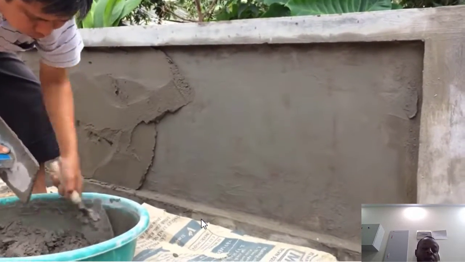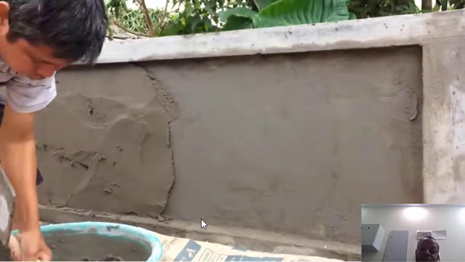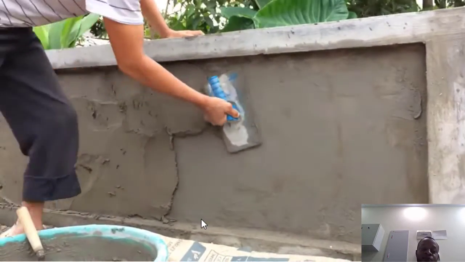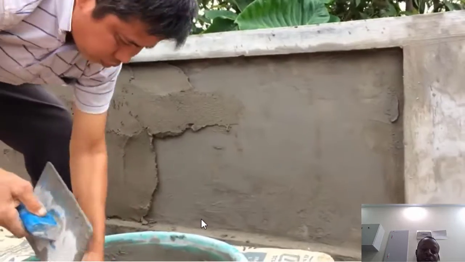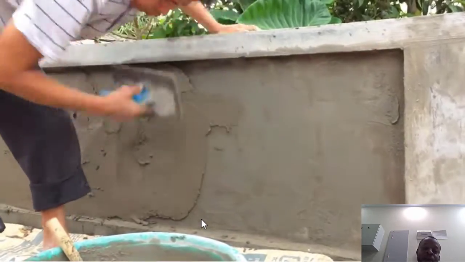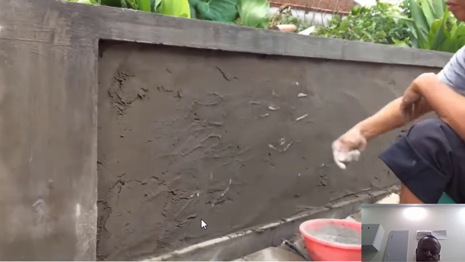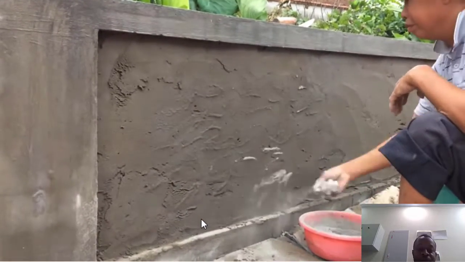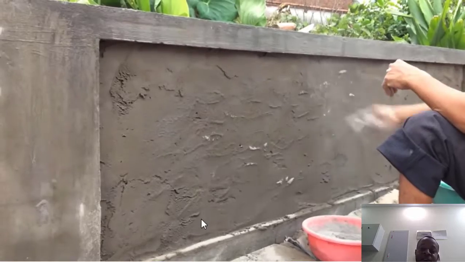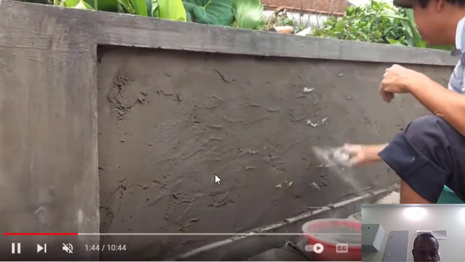We always say make sure that your mixture is smooth. Make sure you filter your sand to avoid any particles of stone. After that you smooth your surface.